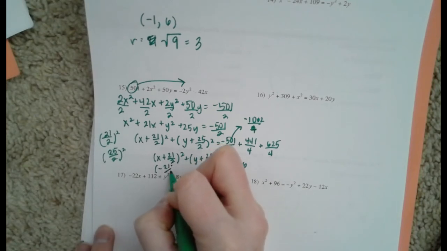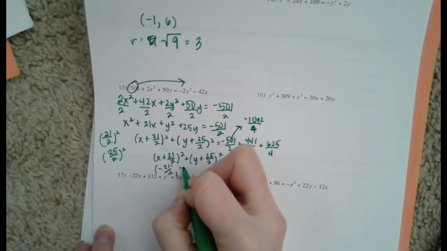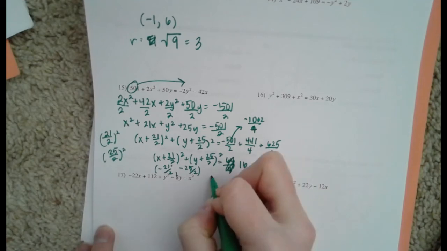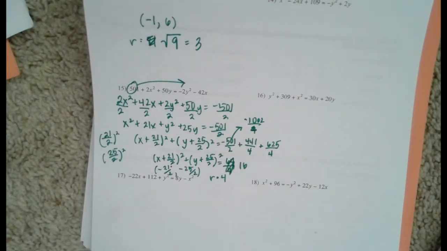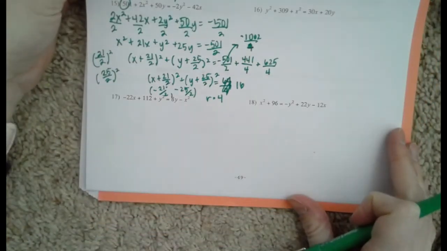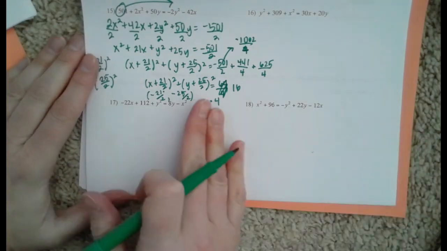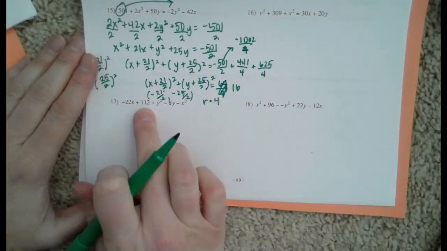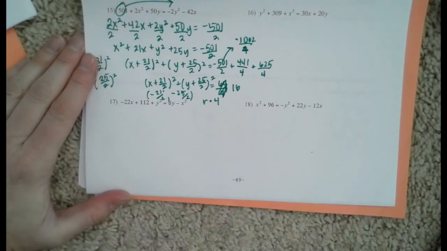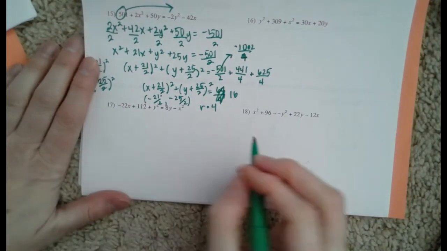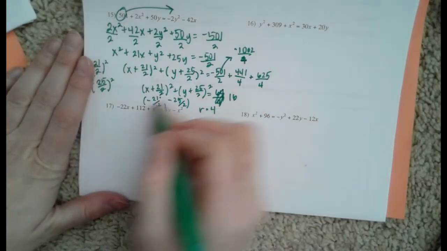Okay, 17. We're going to do this one. It's not as beastly, but the same idea. Everything goes on the left except for the 112, which is going to go on the right because that is essentially our radius. And I'm going to rearrange them in order because it works out easiest. And the whole reason I'm moving them to the left is because this y squared is already positive and I need this x squared to be positive as well. Leading coefficients have to be positive 1 when you complete the square. So we have x squared minus 22x plus y squared minus 8y equals negative 112.